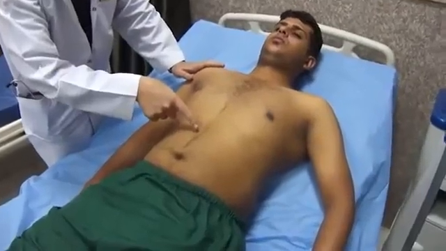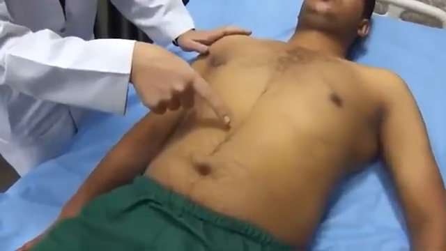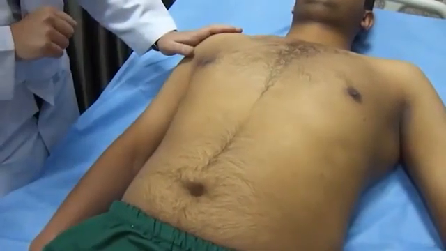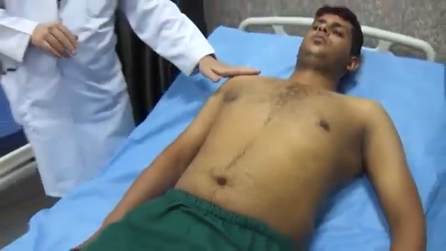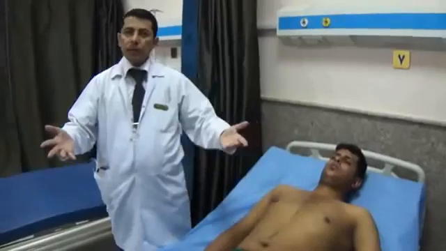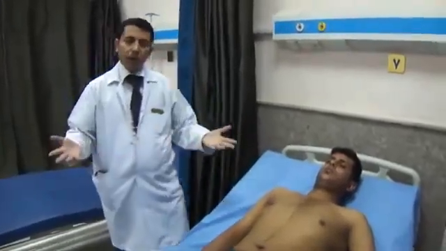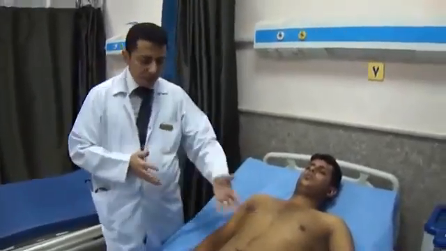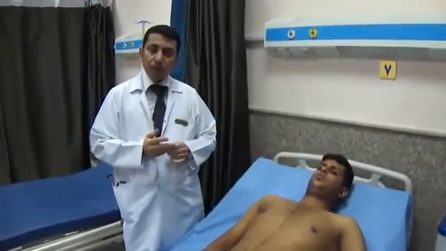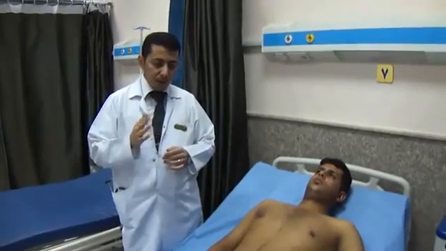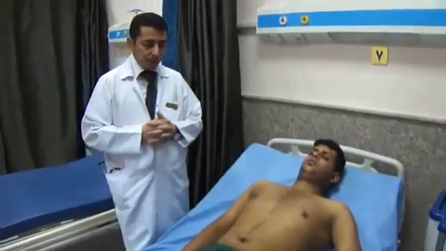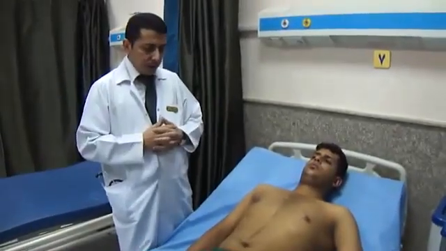We can see visible pulsation here. This may normally occur in thin individuals and in normal persons, but abnormally may occur in abdominal aortic aneurysm, or in patients with tricuspid regurgitation due to a pulsatile liver, and sometimes in patients with right ventricular hypertrophy. This is all about the inspection.